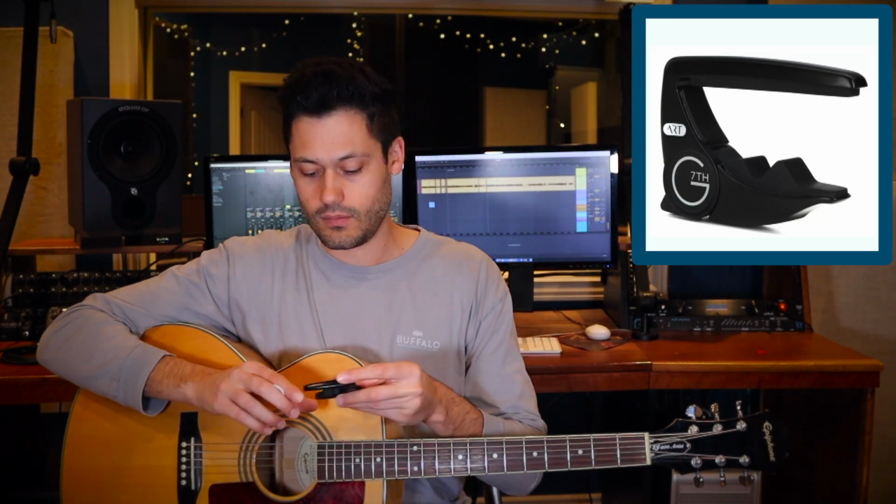I can simply just clamp, get what I want. When I'm ready to move it or take it off, I just release with the button, and when I squeeze it again, it's tight. So I can open it, clamp it back on the neck, streamline, very simple, no squeezing or clamping.